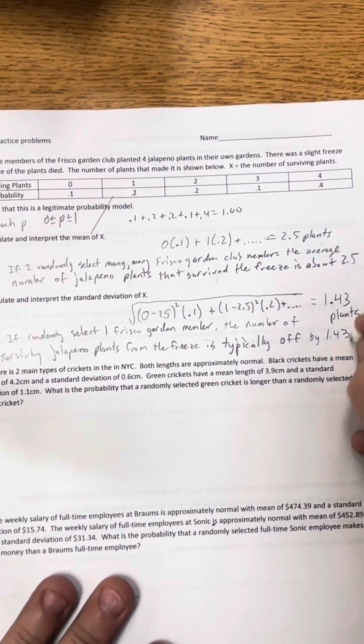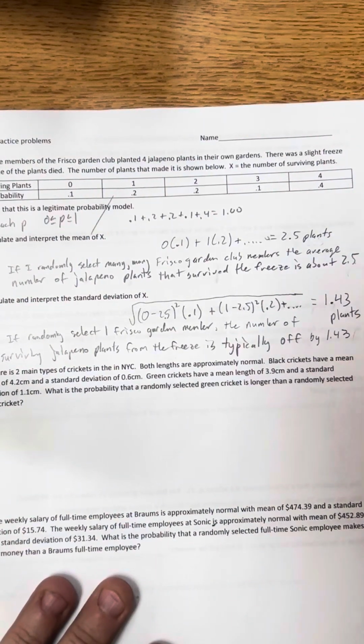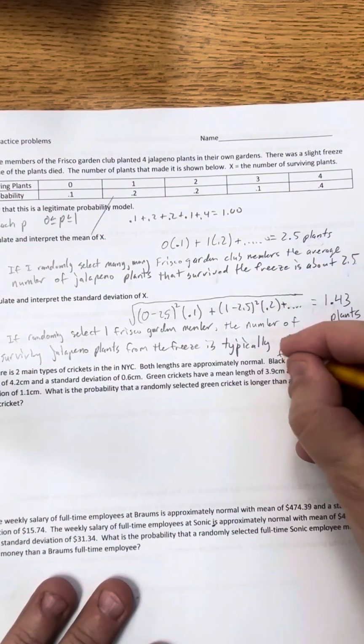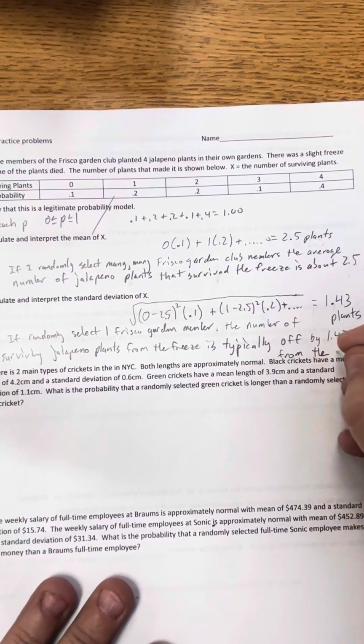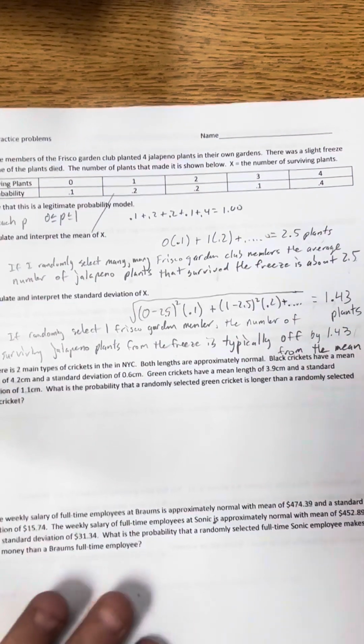And again, I don't need to say plants there because I have plants earlier in the sentence. 1.43 from the mean. And don't forget from the mean.